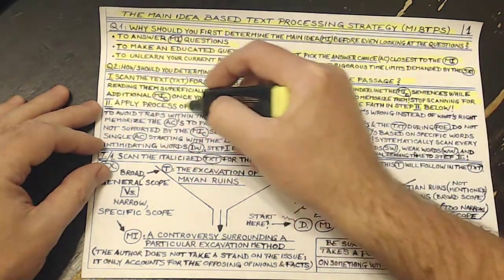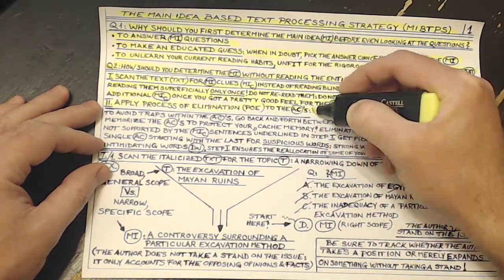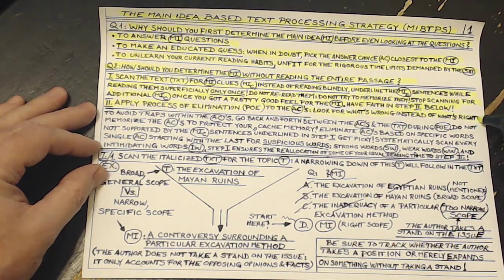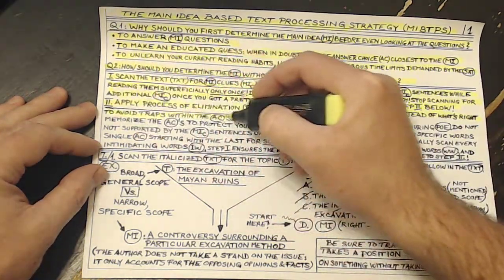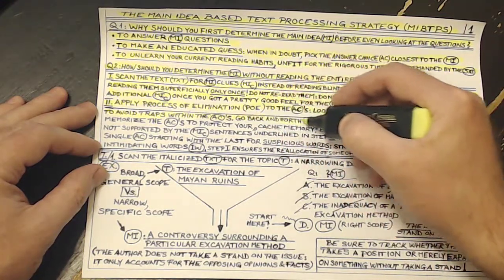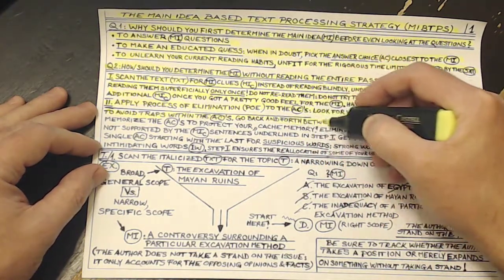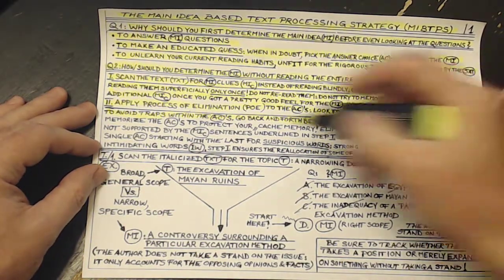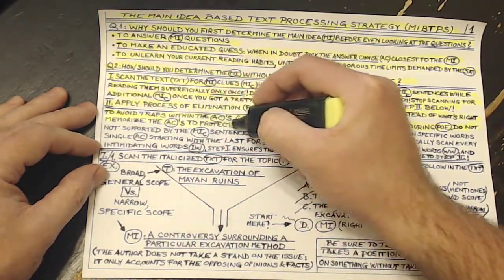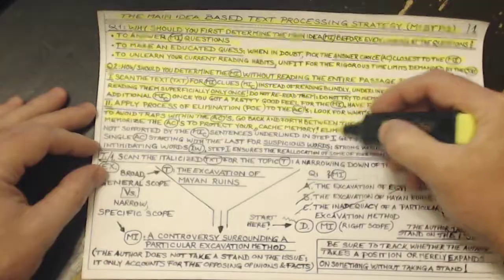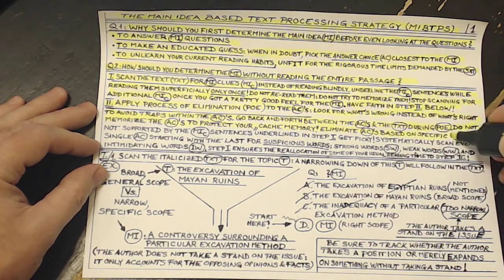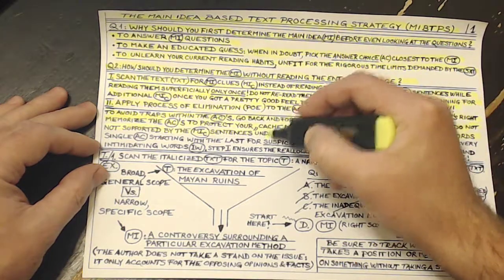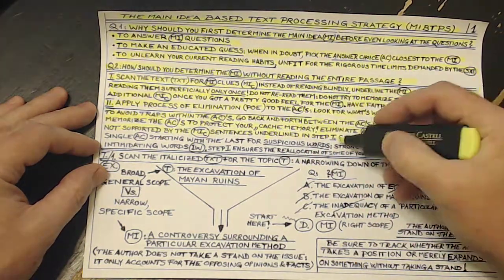Step 2. Apply process of elimination to the answer choices. That means look for what's wrong instead of what is right to avoid traps within the answer choices. Scavenger hunt, which means go back and forth between the answer choices and the text during process of elimination. Do not memorize the answer choices to protect your cache memory. Eliminate answer choices based on specific words not supported by the main idea clue sentences underlined in step 1. Get picky.